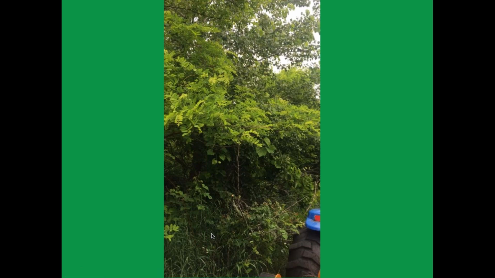These are very neat, orderly rows of trees planted really, really close together, and they're beginning to interfere with one another. One of the trees interfering with them is black locust.